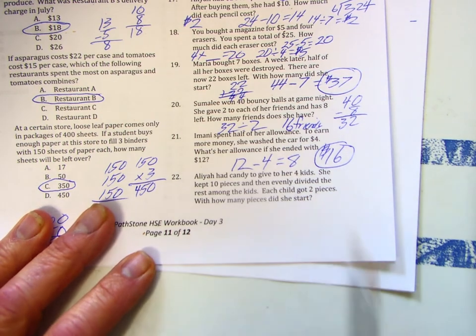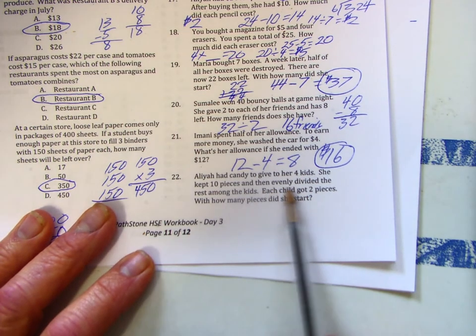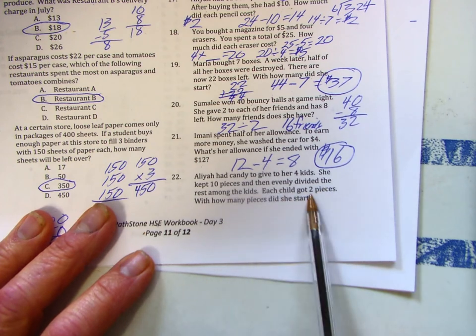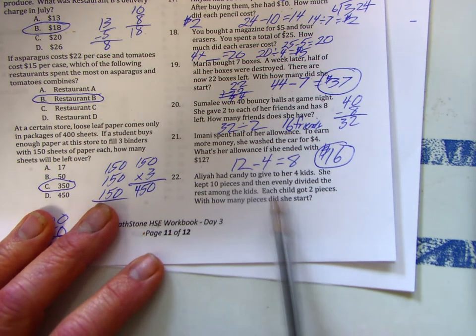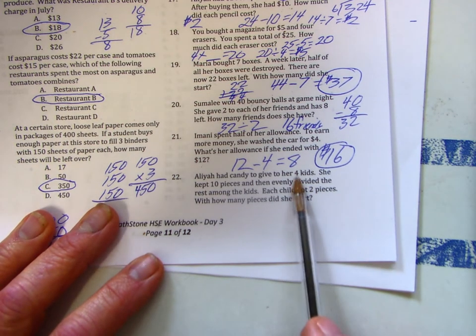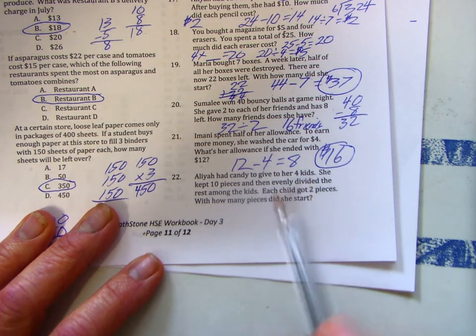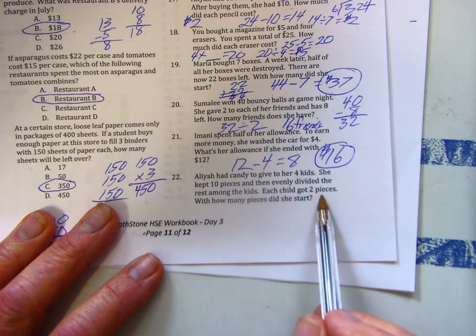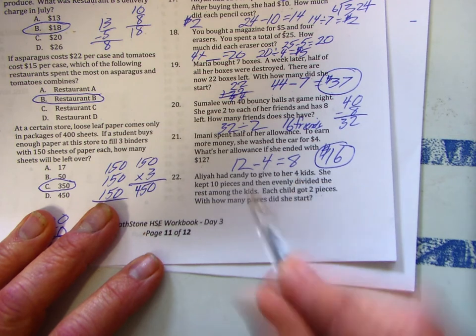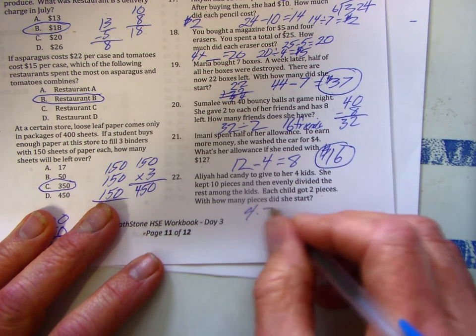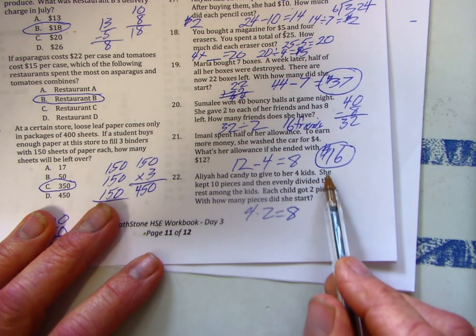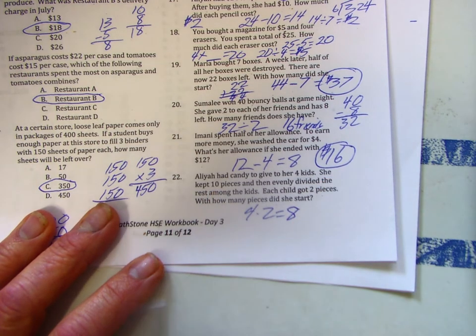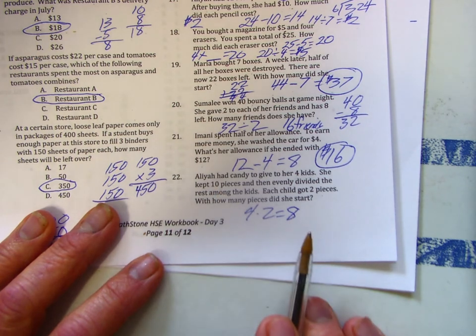Wow. She kept 10 pieces and then evenly divided the rest amongst her kids. Okay, let's see. Each child got 2. How many kids does she have? 4 kids. And each child got 2, so she gave 4 times 2. She gave away 8 candies at the end. And she kept 10 pieces before she gave away 8.